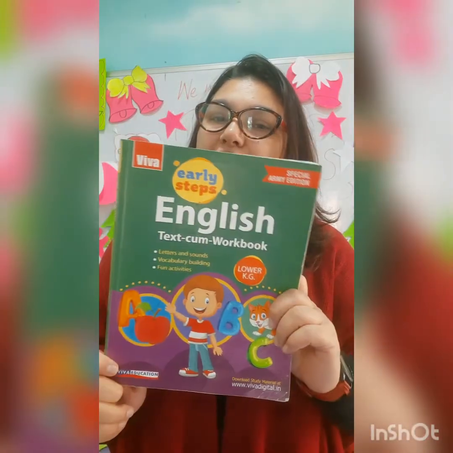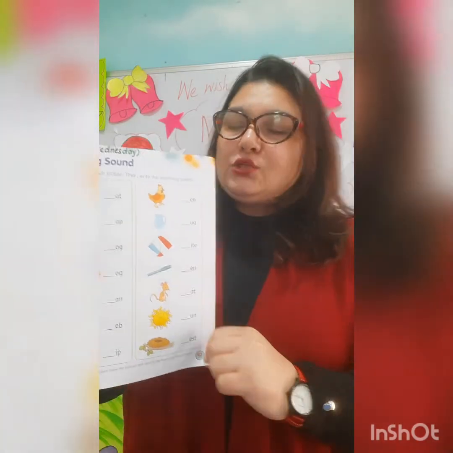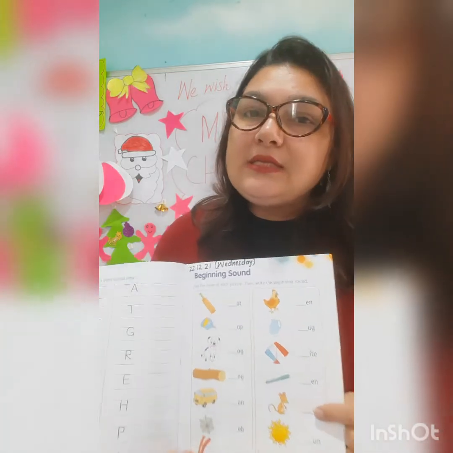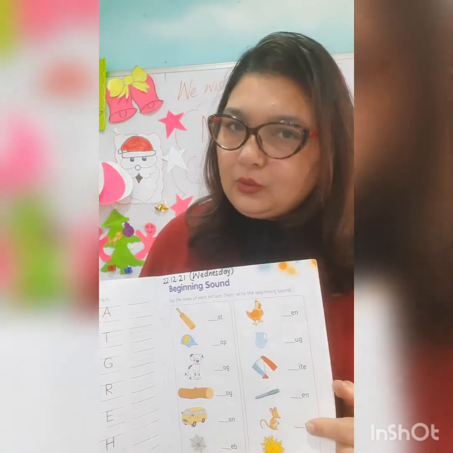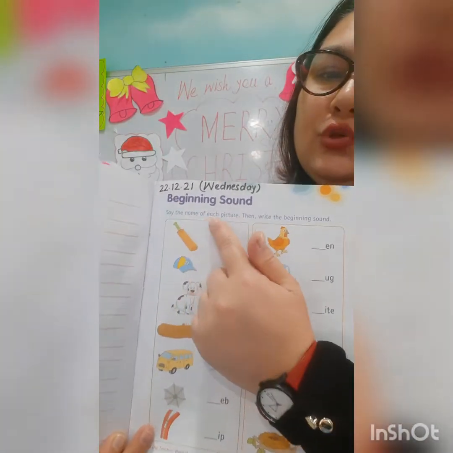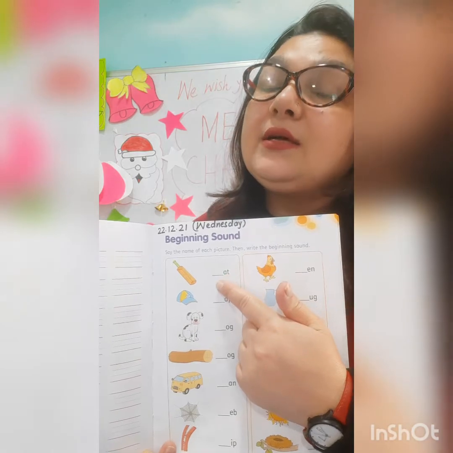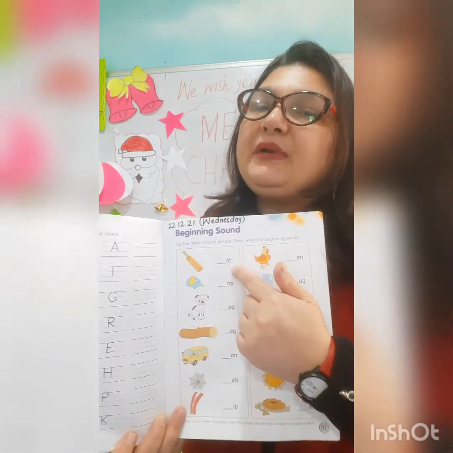So, this is your English workbook, children. Today, we are going to do our page number 97. So, what is our worksheet, children? Beginning sounds. Beginning sounds means initial sound of the letters. Okay, so what we have to do, children, we have to recognize the picture, then we have to write the beginning sound of the letter. Okay, and complete the word.